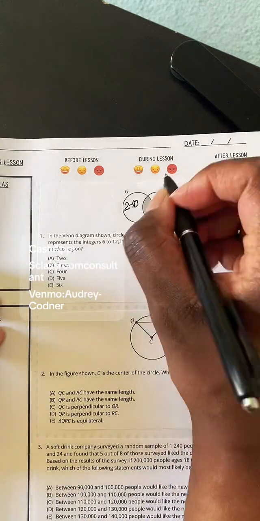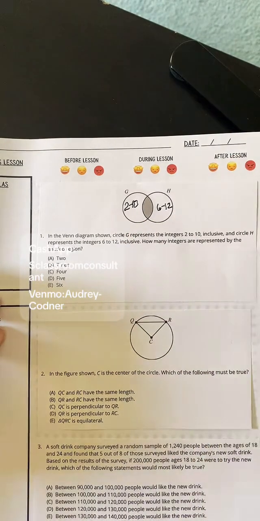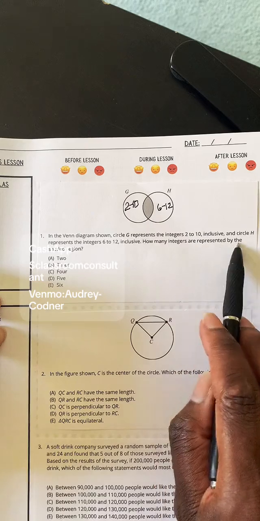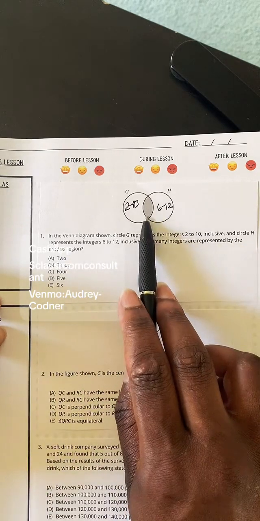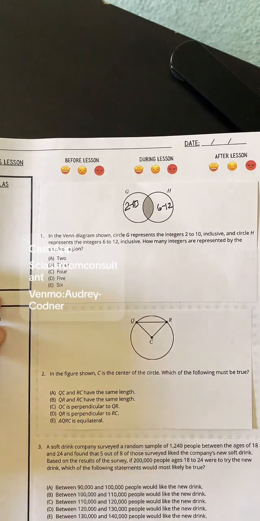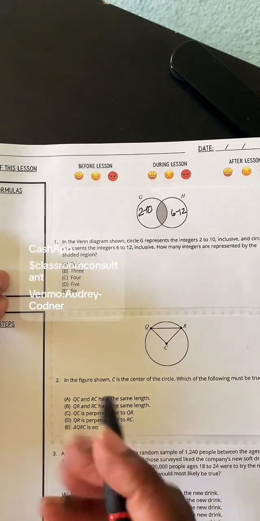And H is representing the integers from 6 through 12. So we want to know how many integers are represented by both of the G and the H. So one thing that you could do is let's list out what are the numbers in G and what are the numbers in H, and let's see what comes out.